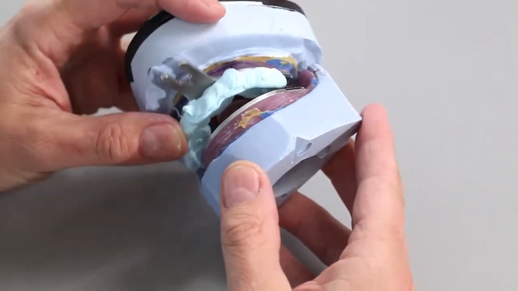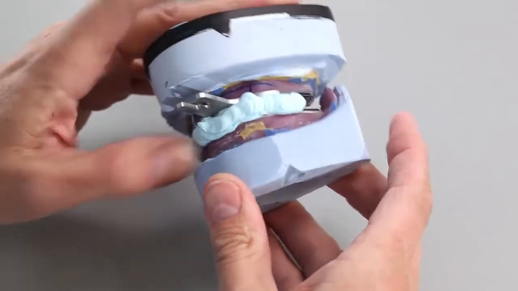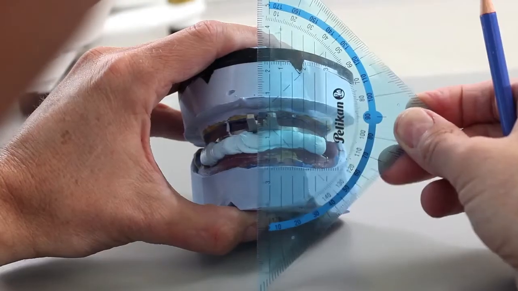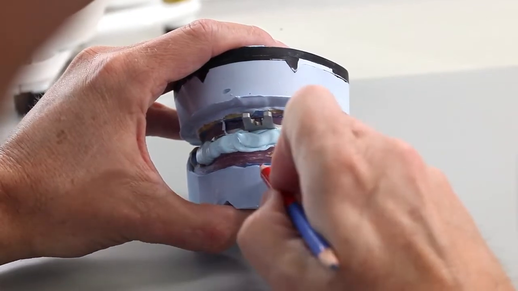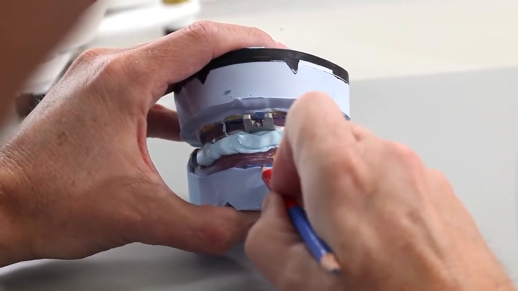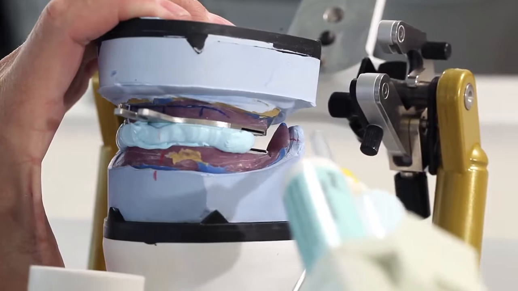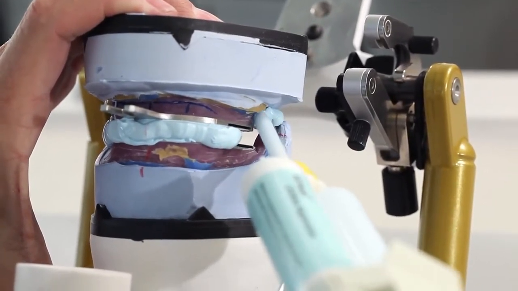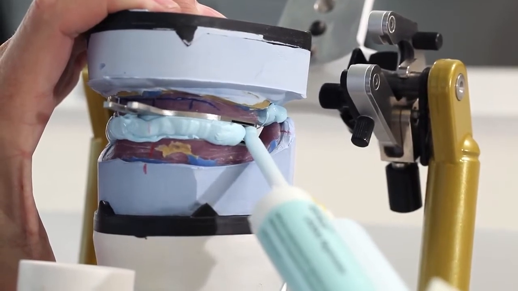Position the mandibular model with the support pin in centric position on the upper bite registration. Combine the models until the mandibular model contacts the silicone key. Transfer the aesthetic midline marked by the clinician to the mandibular model. If the models fit into the registration without any problem, secure them in this position.